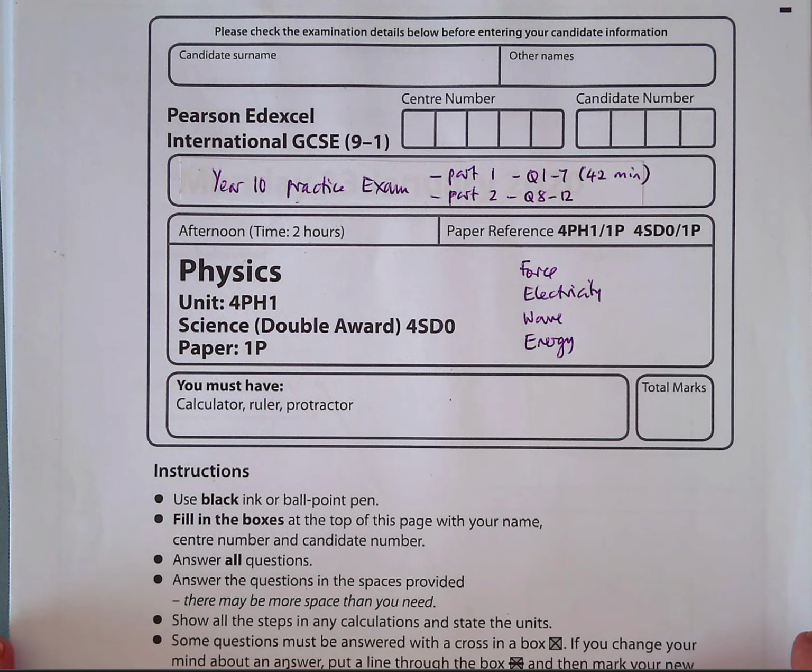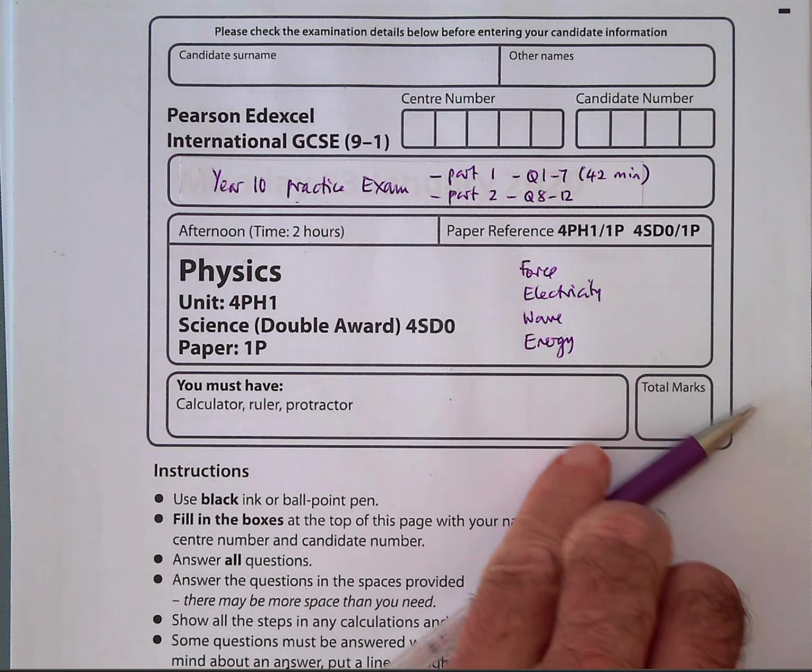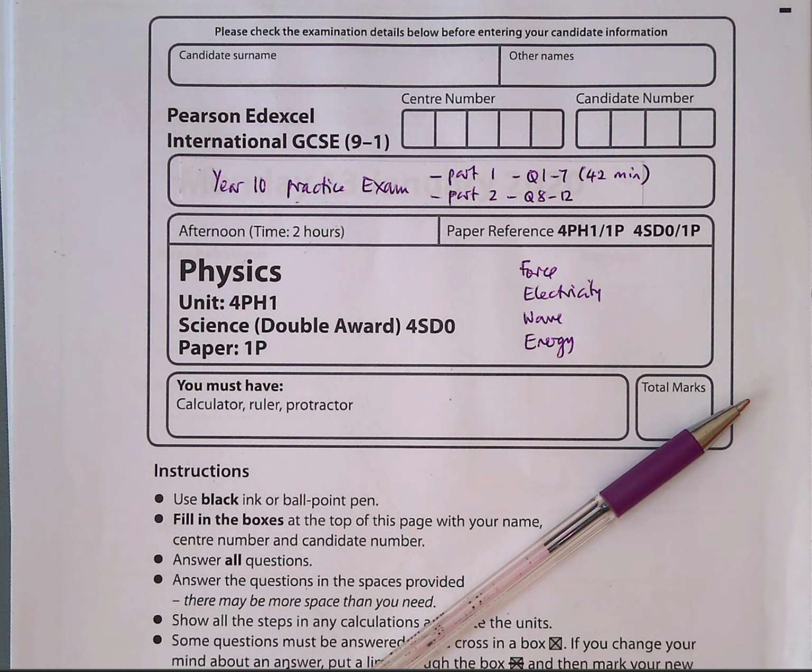Anyway, I hope you found it useful. Make sure if you're one of my students, you go through it and correct all the things, add the detail in. Remember, we use purple pens to make the improvements. And use it as a good practice.